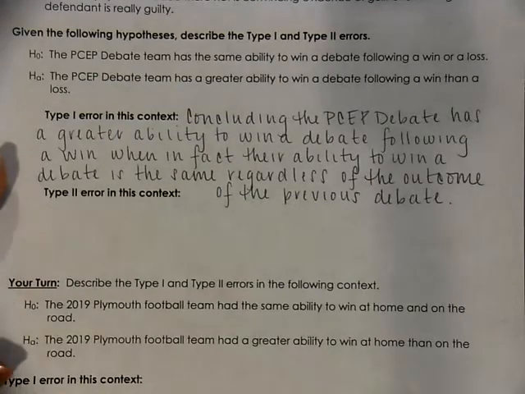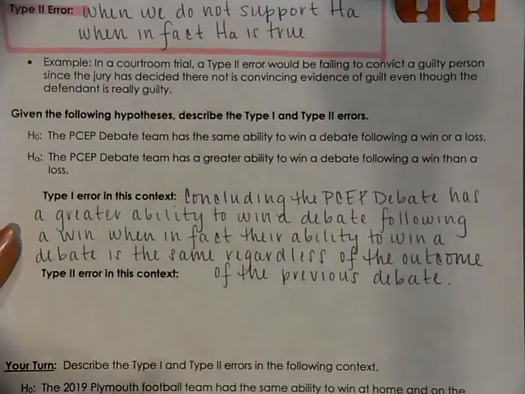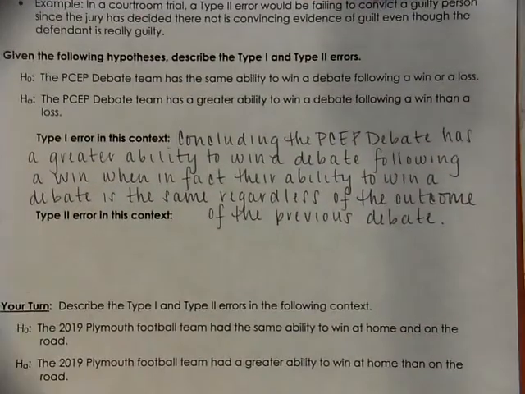Now, for type 2 error, remember, type 2 error is when we do not support HA when in fact it is actually true.